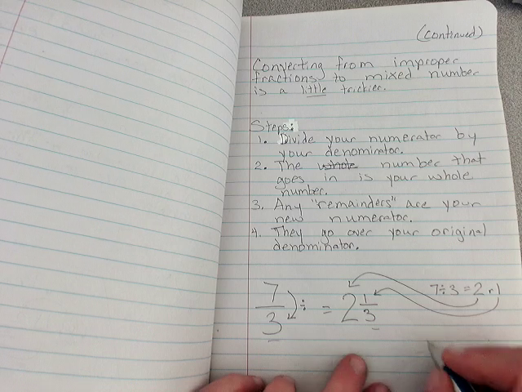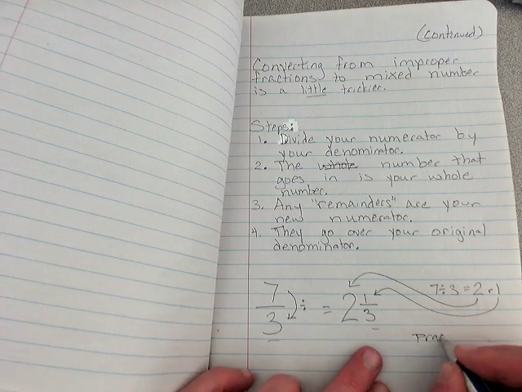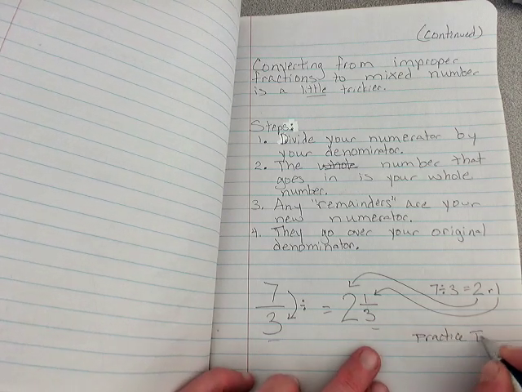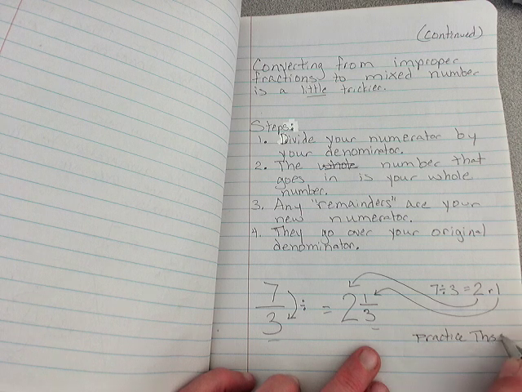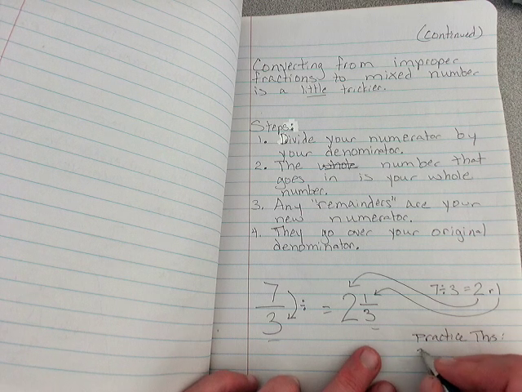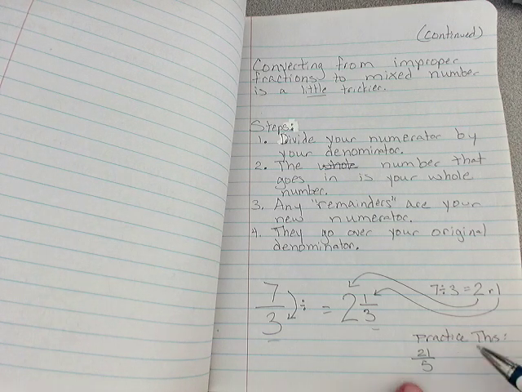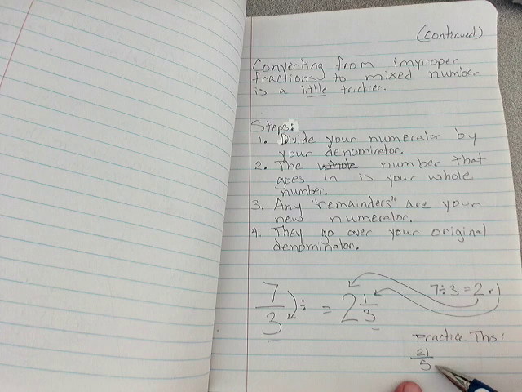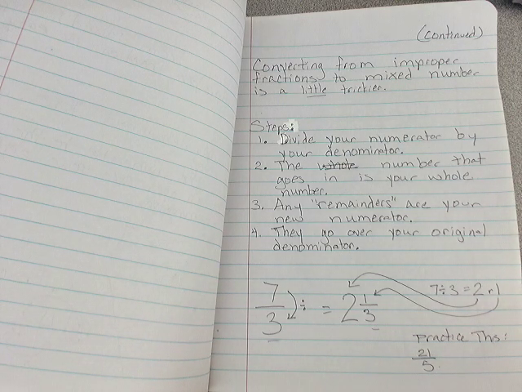All right, students, we'll do some practice. Actually, let me give you guys a little practice one here. Practice this. Let's do 21 fifths. So step 1, divide your numerator by your denominator. However many whole times it goes in becomes your whole number. Remainders are your new numerators. Denominator stays the same. Try it out.